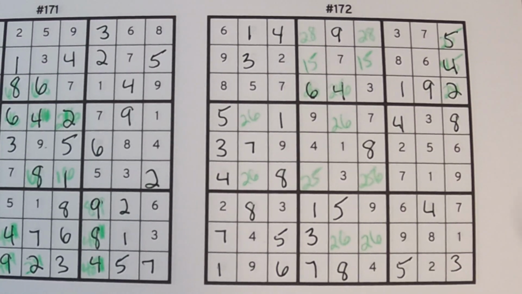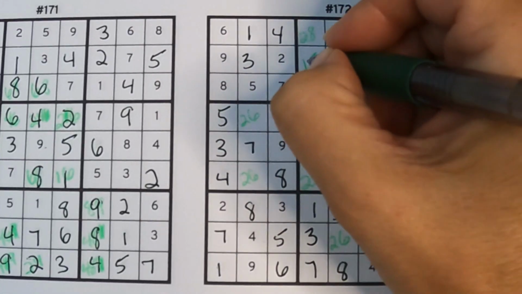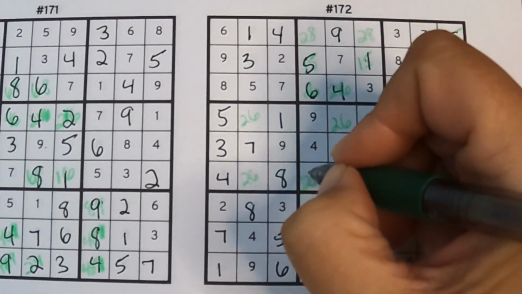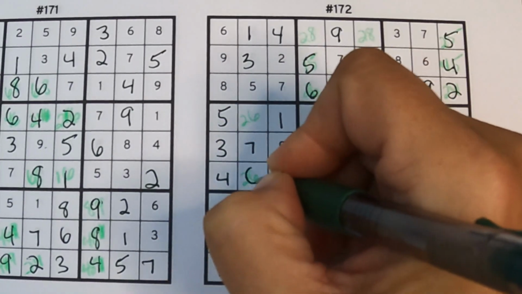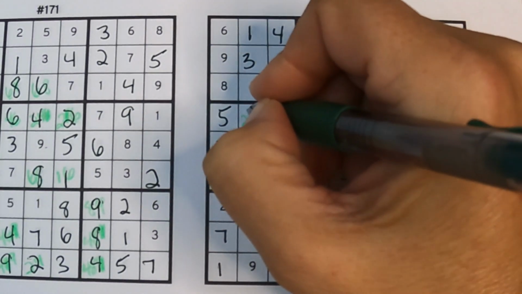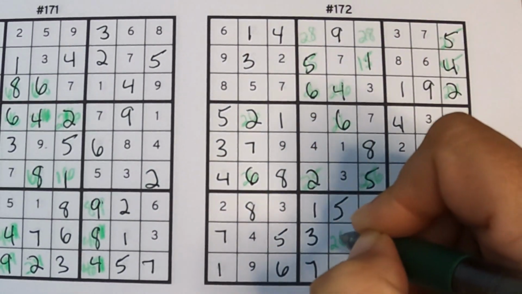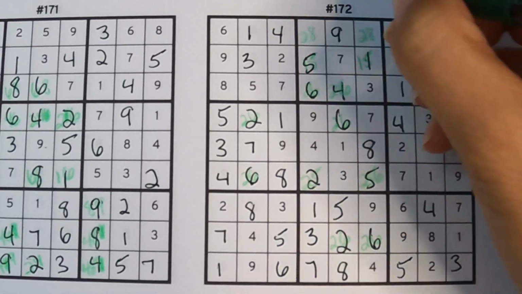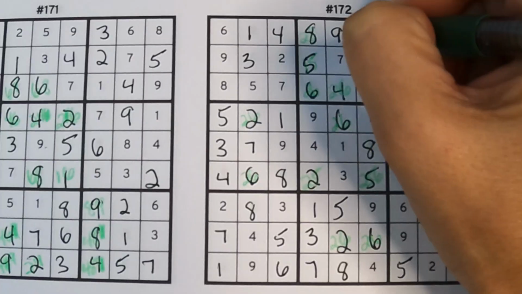All right, let's do some digging in. This 1 makes this our 5, 1. That 5 makes this our 2, 6, 5. That 6 makes this our 2, 6, 2, 6. And this 2 makes this our 8 and 2.